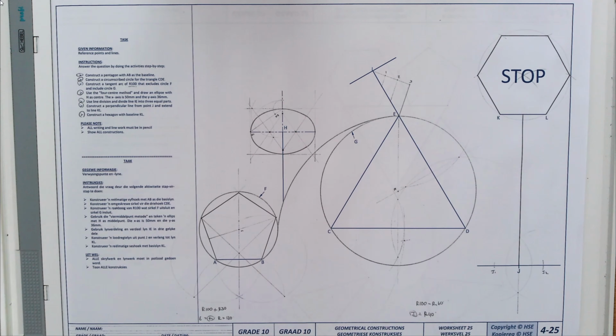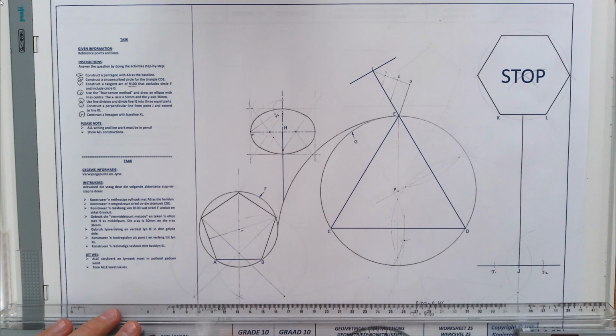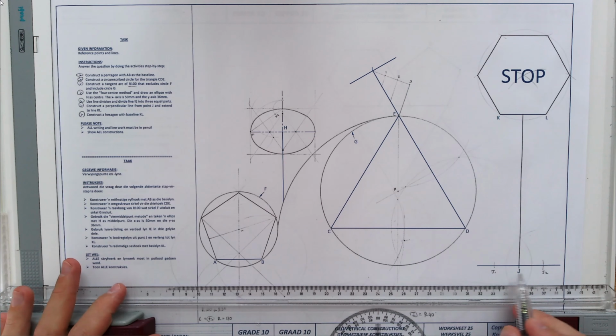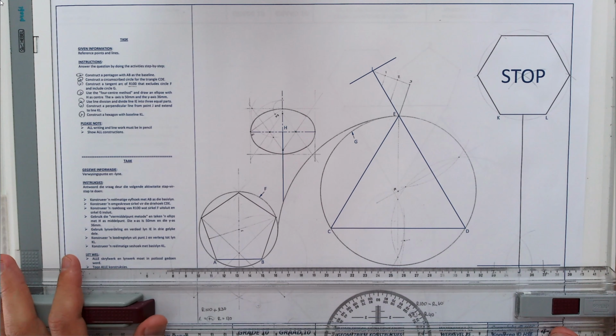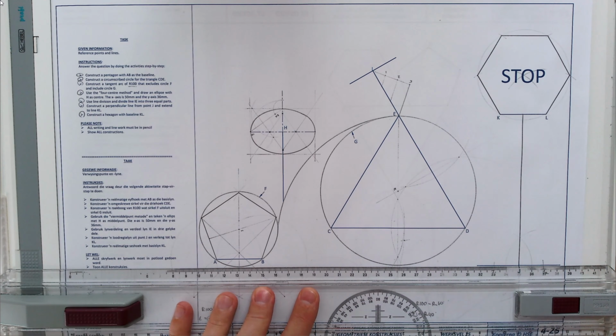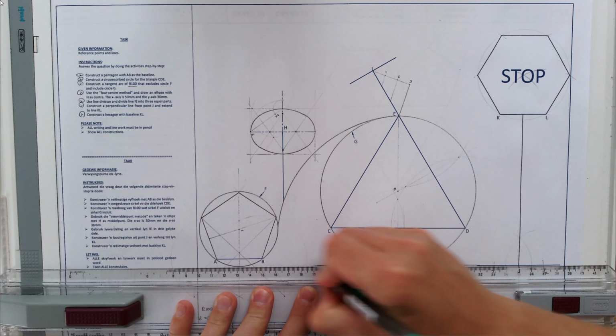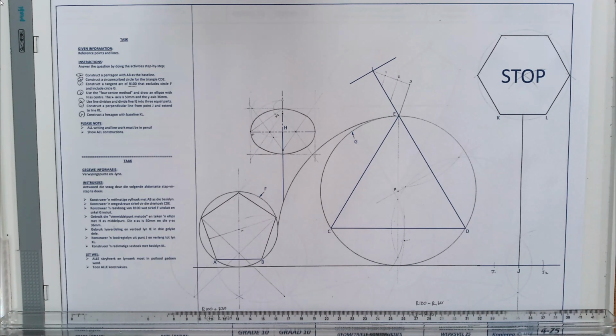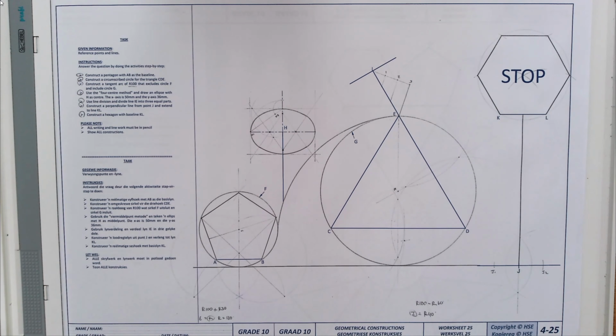One thing that I want to add to this is an old bicycle, and obviously this is the road or the natural ground level. So I'm just going to extend that line all the way through to that side to make it look as if it is on the road. That is that for page 4-25.